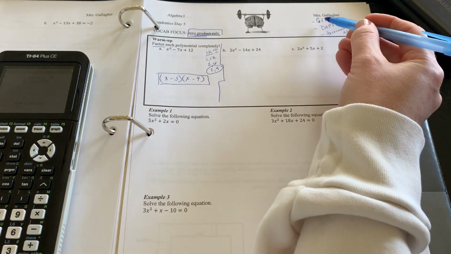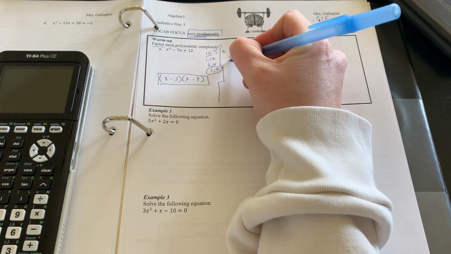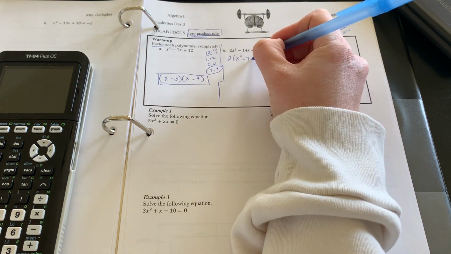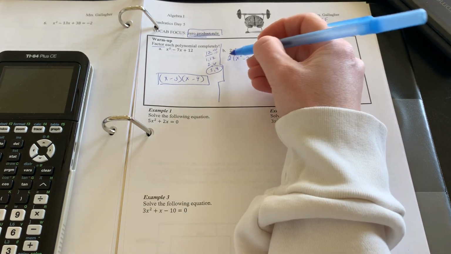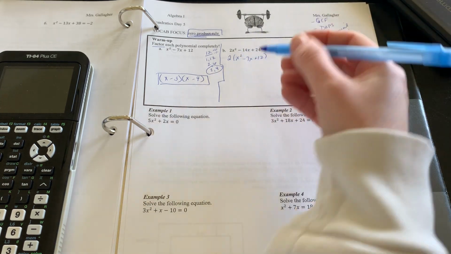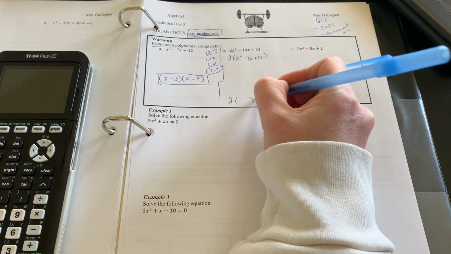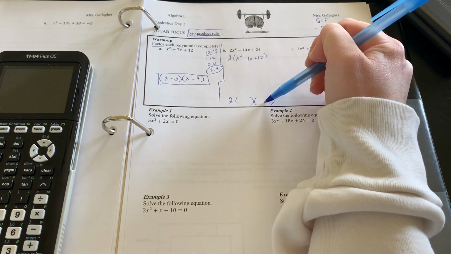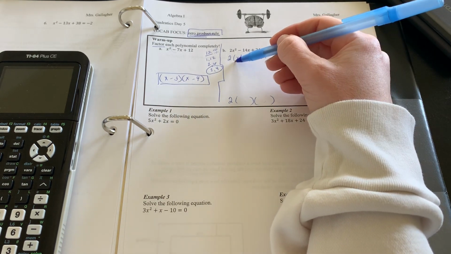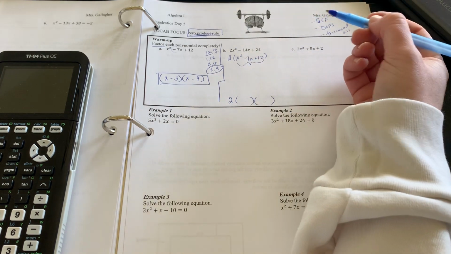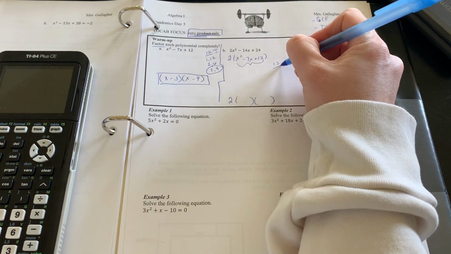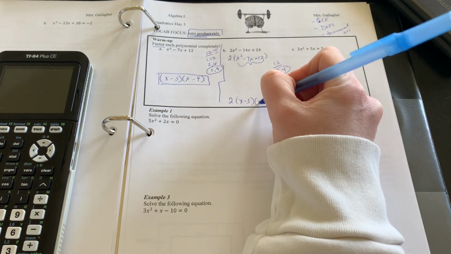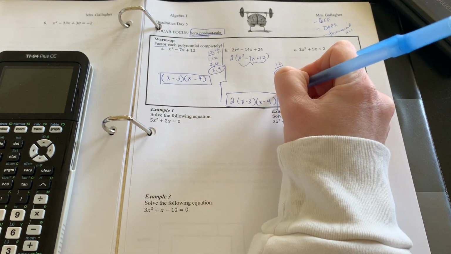Second one, always check for GCF first. There is a GCF. We can take out a 2 of all three terms. Once I factor out that 2, remember that that now is a factor, so my end answer still has to have that GCF out front. Now we need to determine what the other two factors are. Notice we just did this one in the problem before. So for 12, the factors that will work are 3 and 4: x minus 3, and x minus 4.